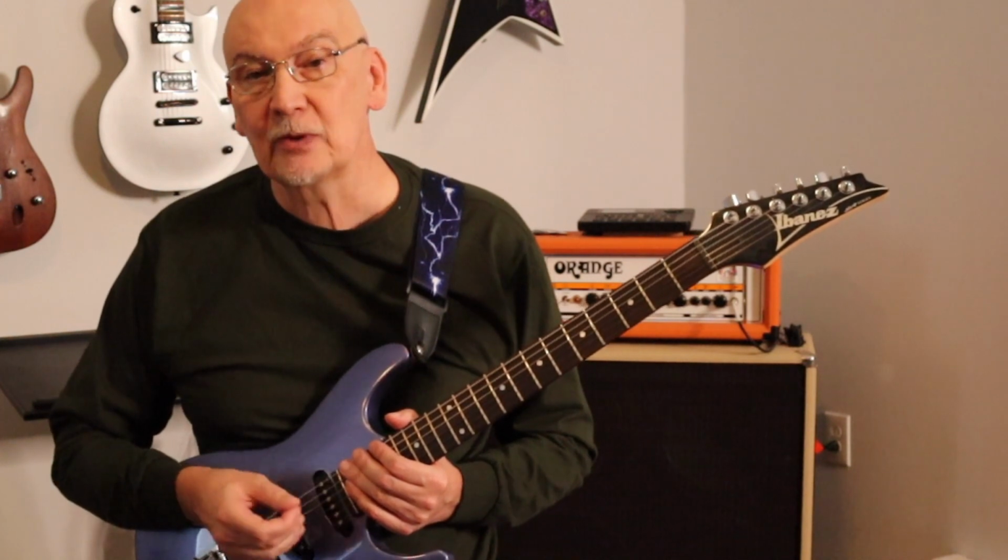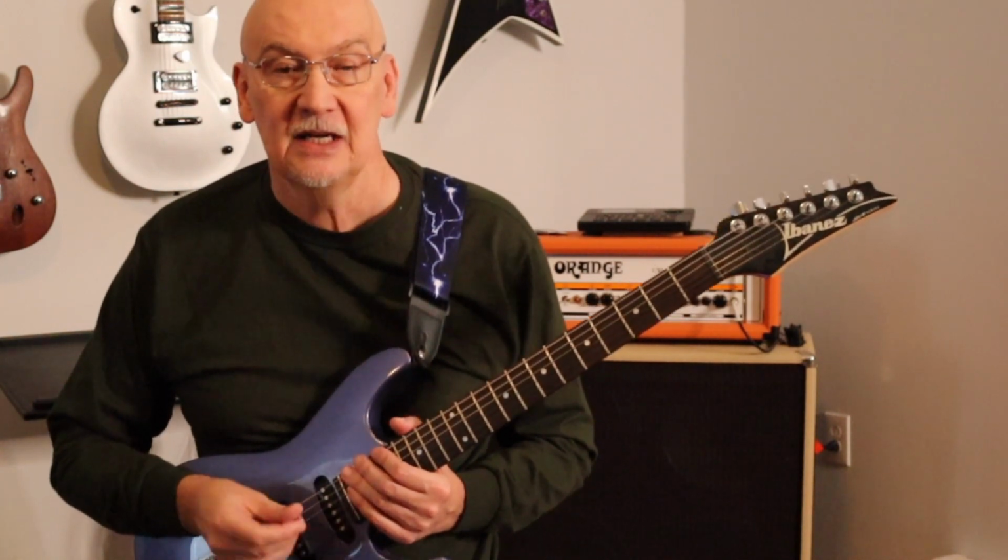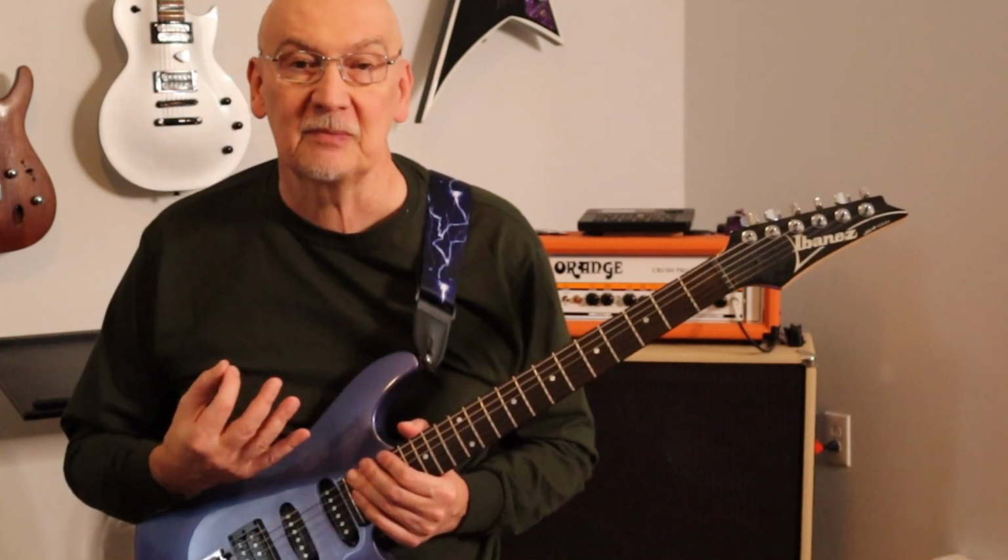Hey guys, we're continuing our application of music theory to just a single octave, and today we're going to be looking at the pentatonic scales. So pentatonic scales, pentatonic means 5.